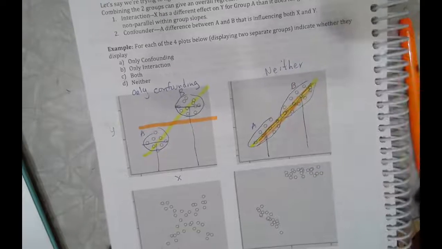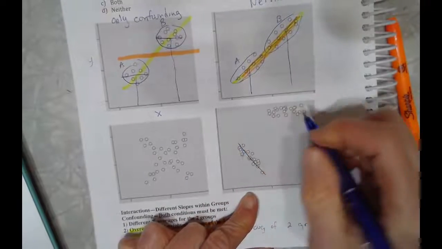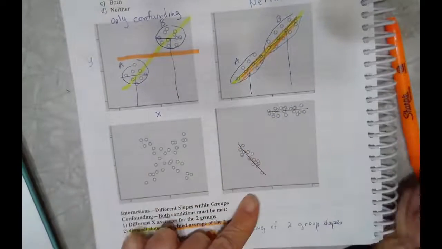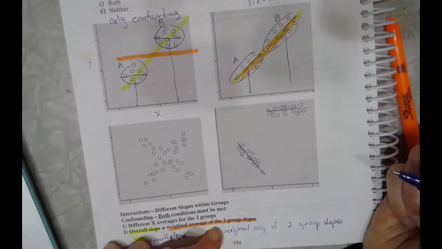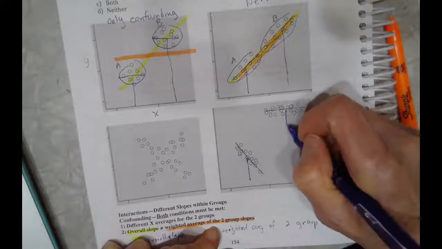So there's neither interaction nor confounding. Okay, let's look at this one. This one has different slopes, right? So there's certainly an interaction, right? Now, is there confounding too? Let's see, they have different x averages.